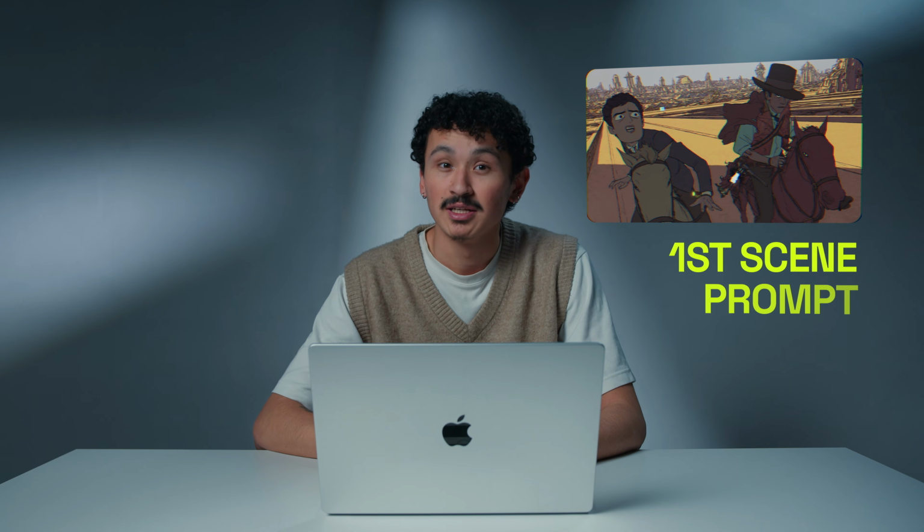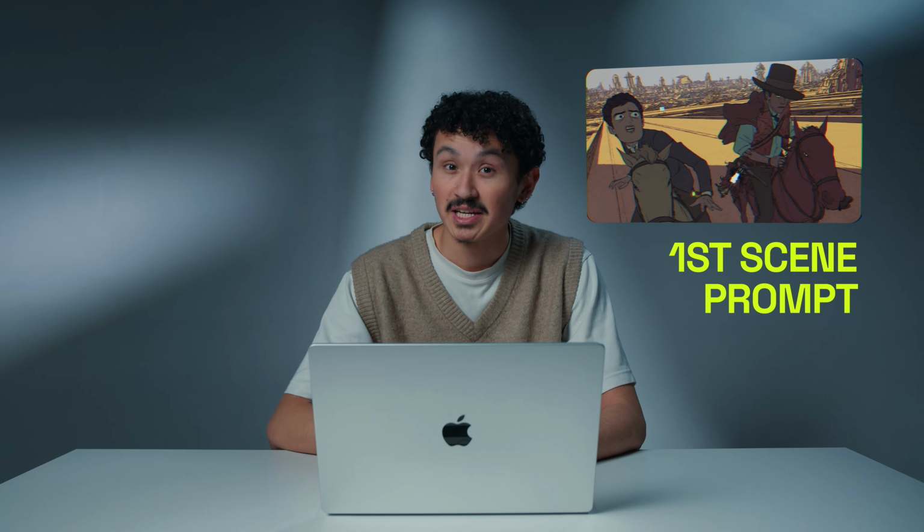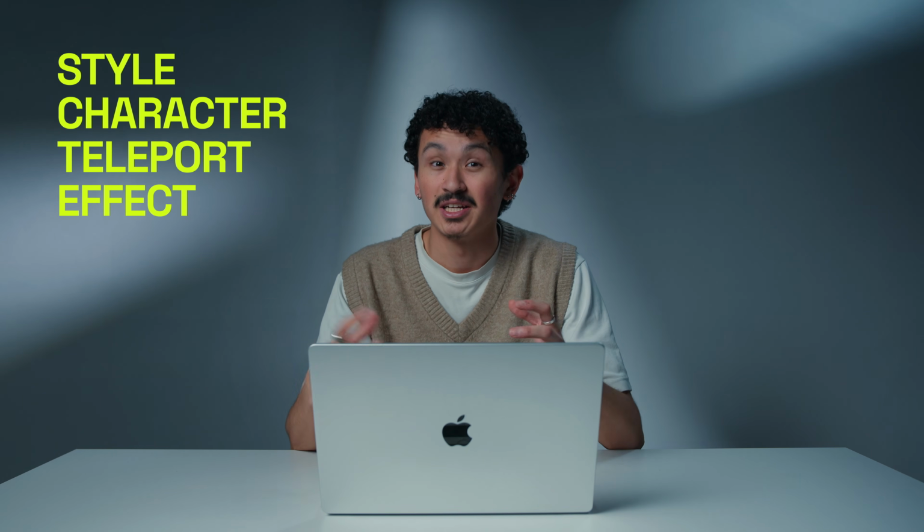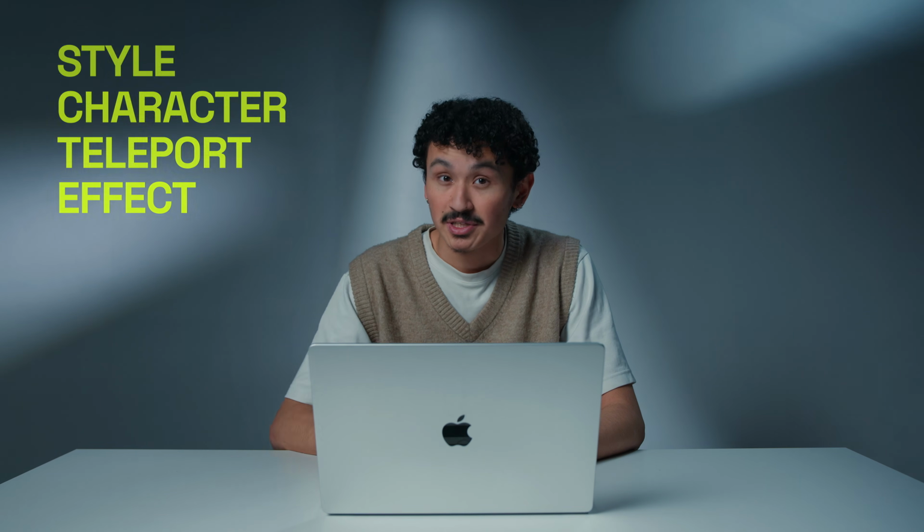Now, here's the workflow move that makes this whole thing work. I'm uploading that keyframe into Claude along with a prompt from the previous animation. So Claude knows exactly what happened in scene 1. It keeps the style, the character, the teleport effect. Then I describe scene 2. He drops onto the horse, a cowboy is chasing him, a bullet grazes him, he hits the watch and teleports.